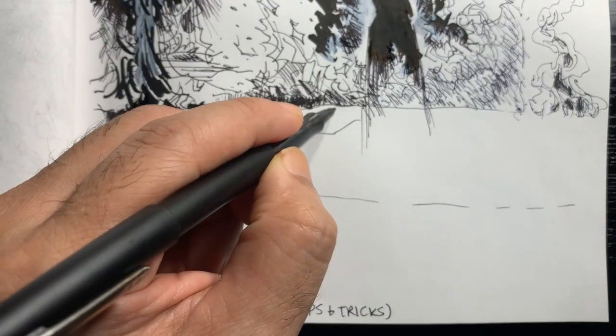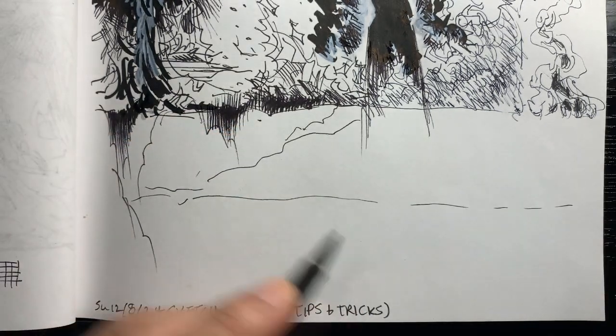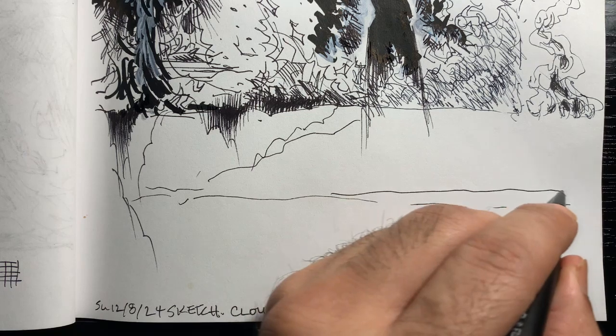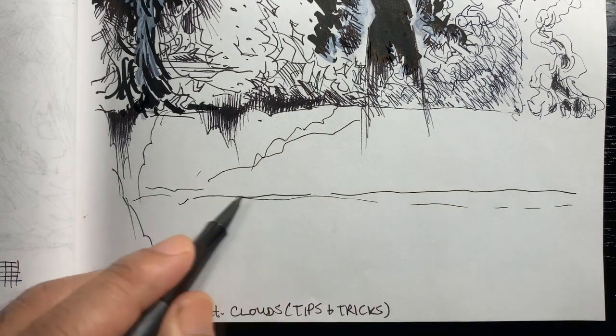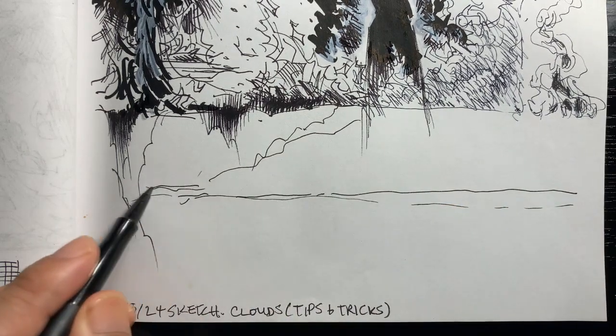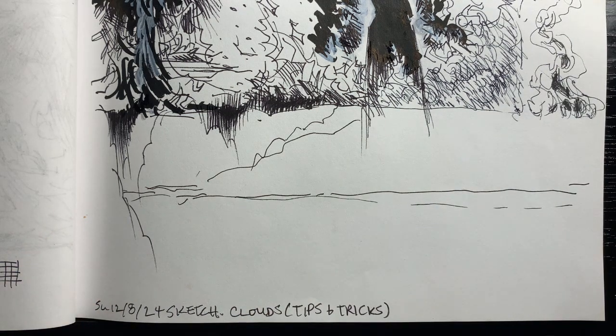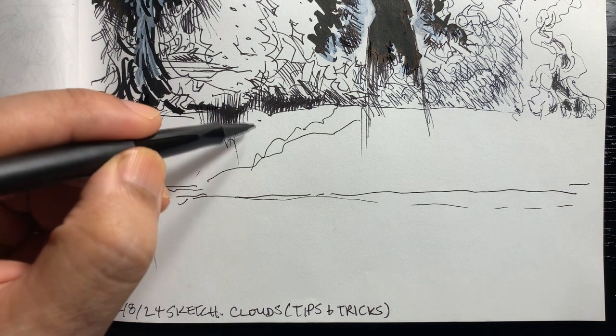I'm not going to go into all the different kinds of clouds, but I'm mainly going to talk about different ways of approaching them. There's so many ways to draw clouds, and paint them. That's 5 minutes. I'll start another 5-minute timer. This will be going on to the 15th minute.